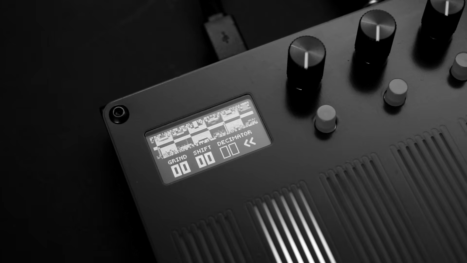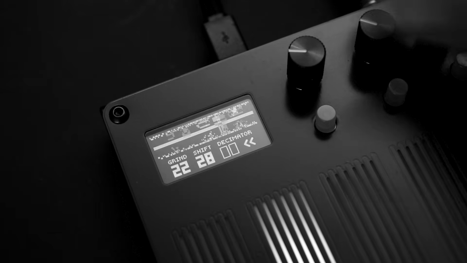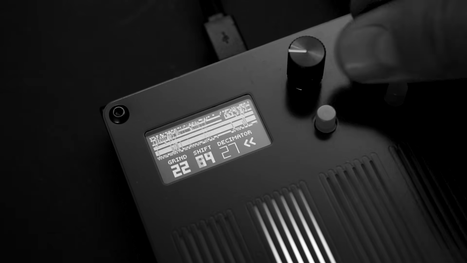There's also a bit crusher and decimator. The bit crusher reduces the bit depth of the signal, while the decimator reduces the sample rate.